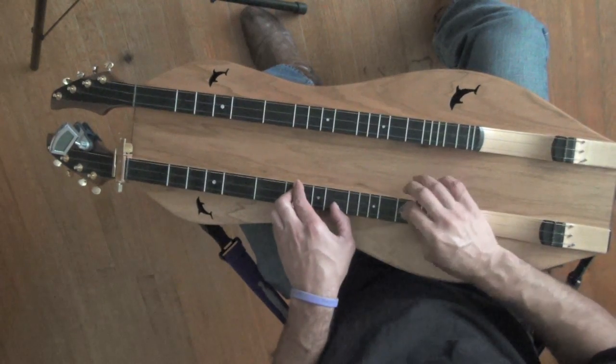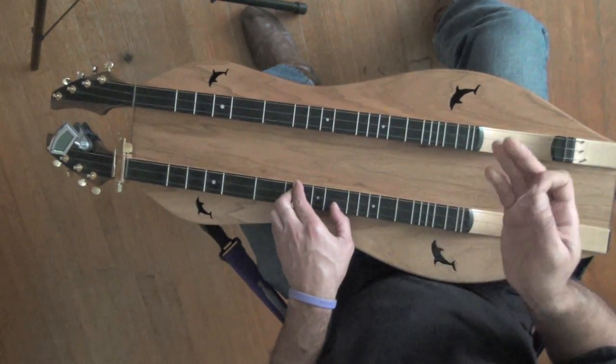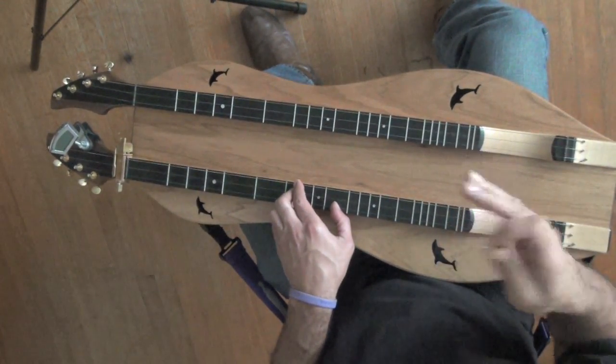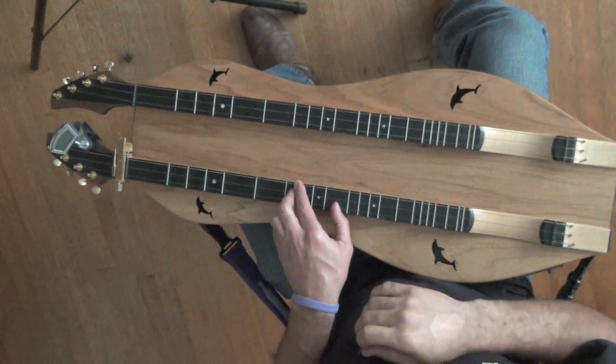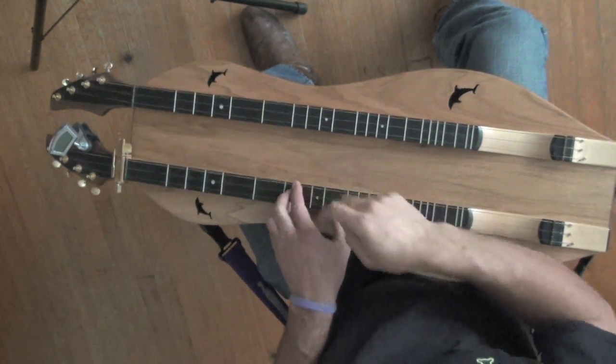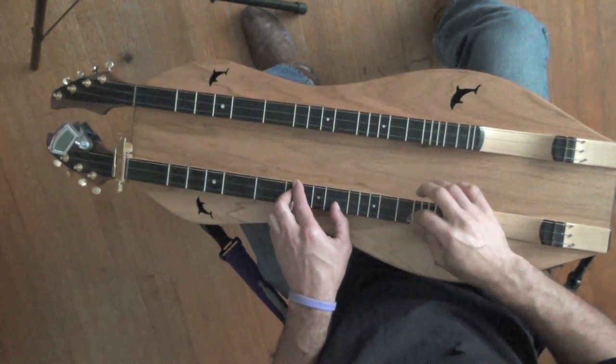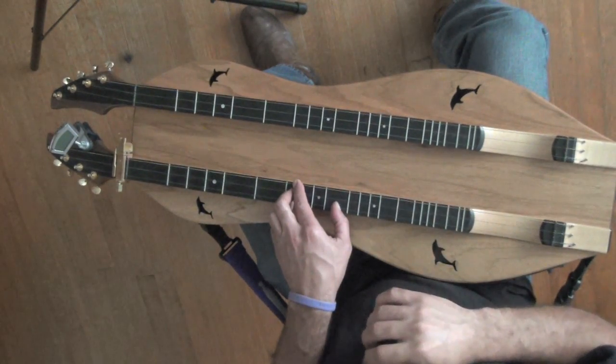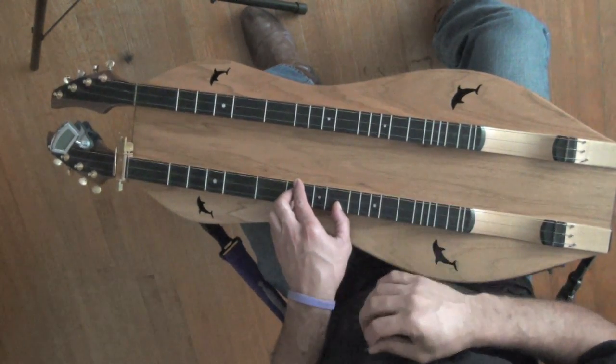Play up here. Does it sound up or down? I think it sounds up. What are we playing on the bass string? Right there we're playing C. So we have a C major chord, 6-6-8.